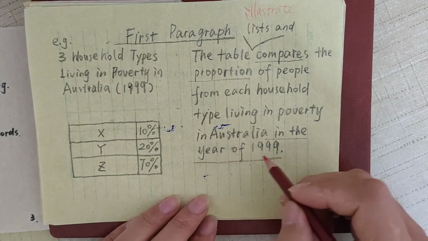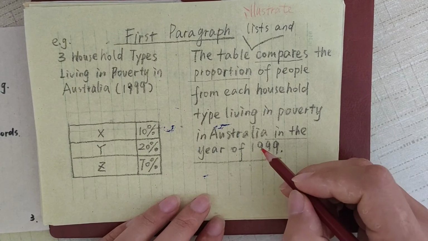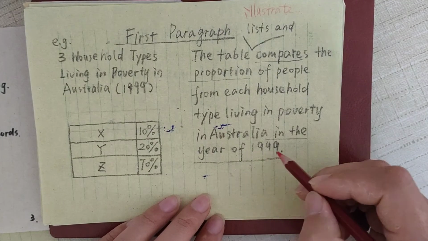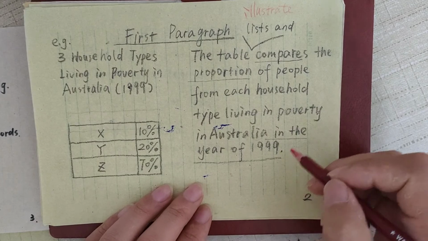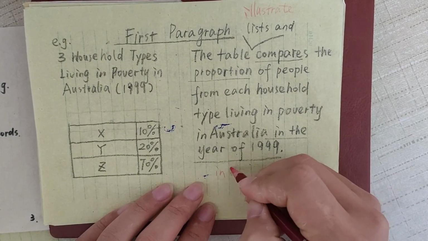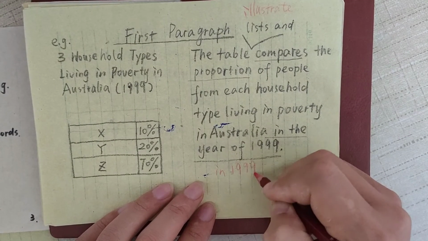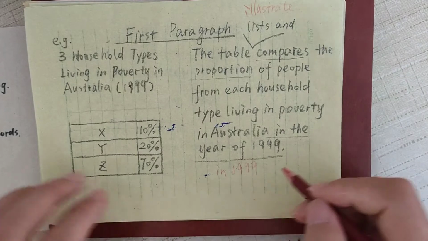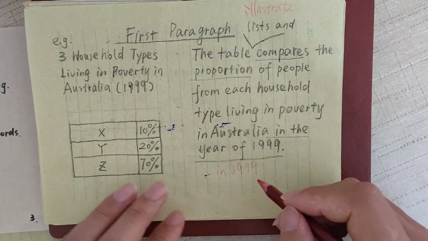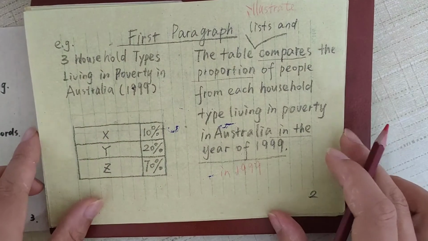In the year of 1999, we could replace these phrases to just write in 1999. It is simple and it could save time.